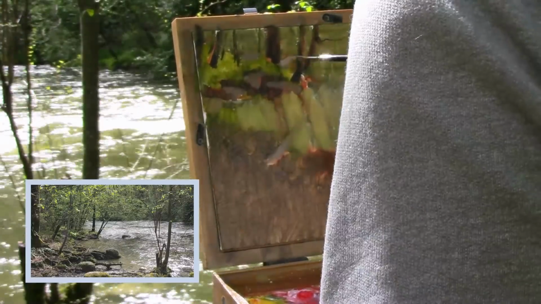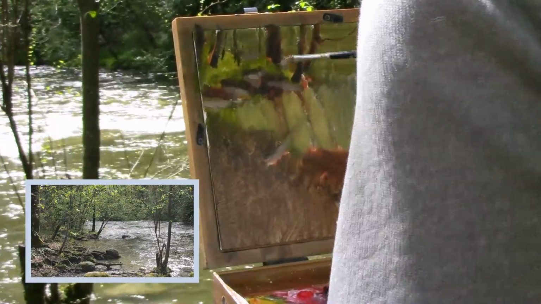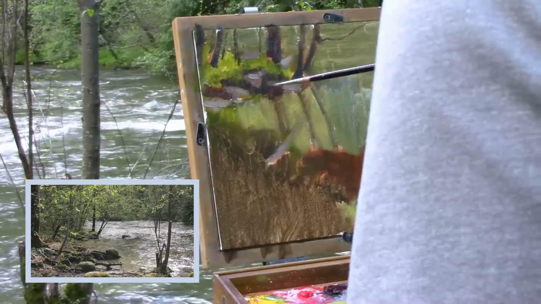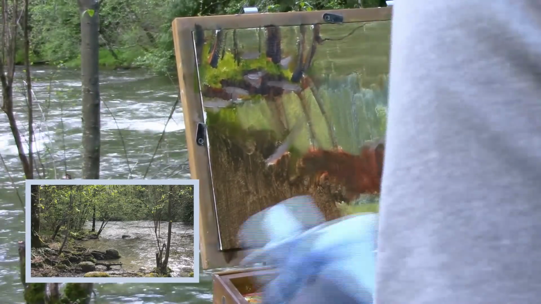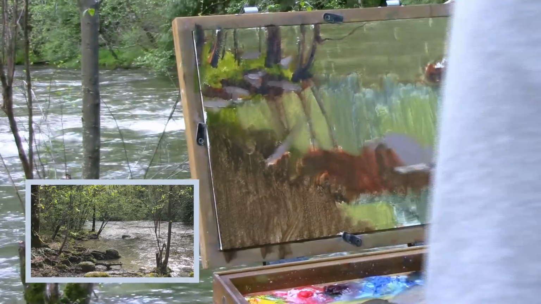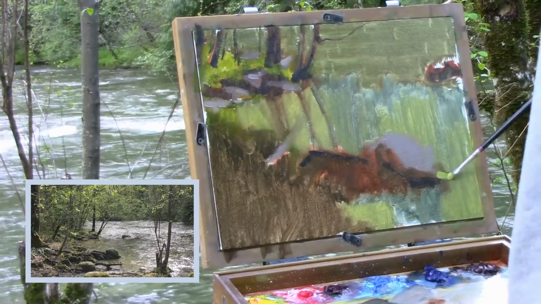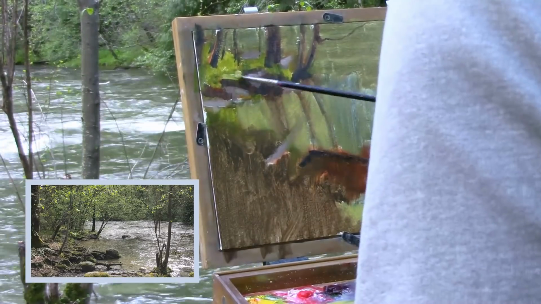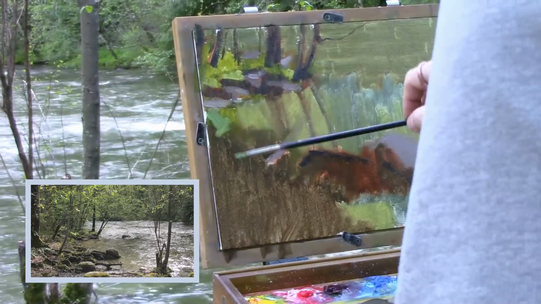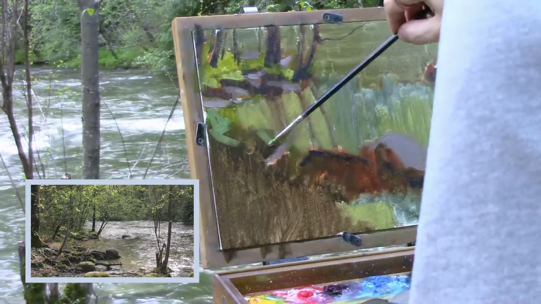Trying to build up that little peninsula coming off the top, and just reinforcing those tree reflections. Oh yeah, so you can see I put in a secondary tone on those trees to kind of build them up, cool them off a little bit as well to help them recede. Throwing in some lighter greens here and there just to start the process of putting in my lights.